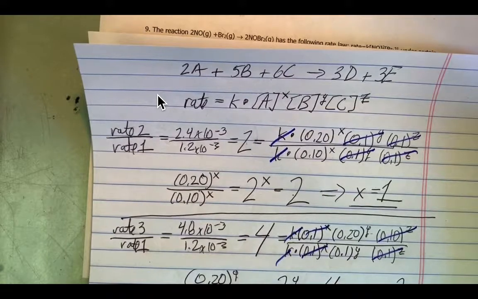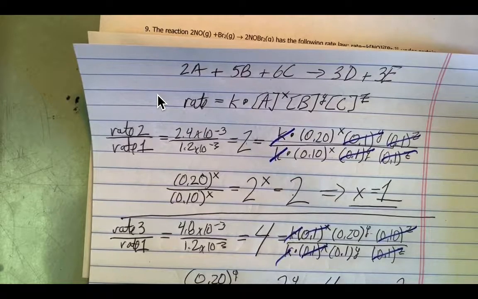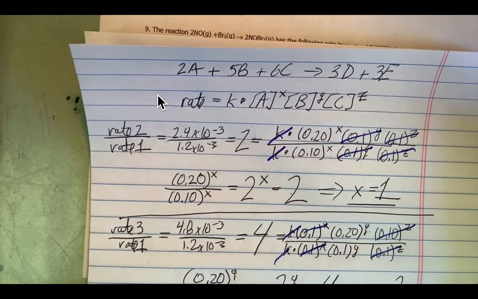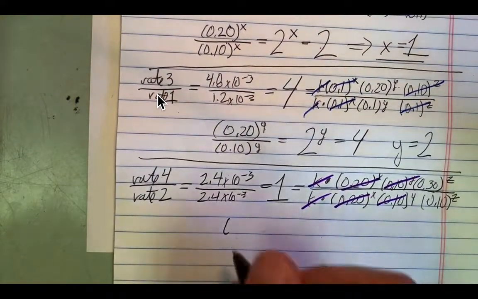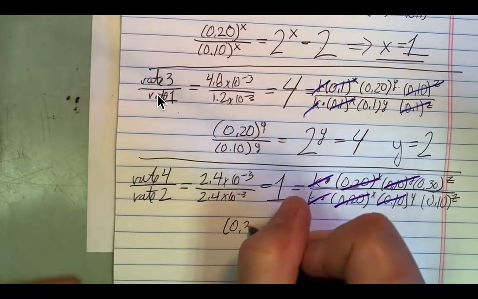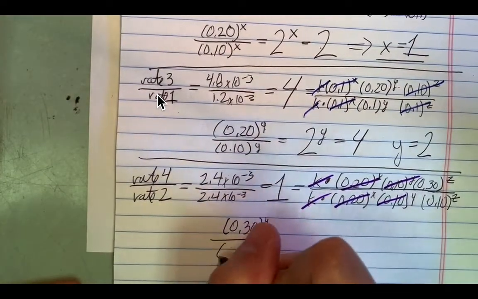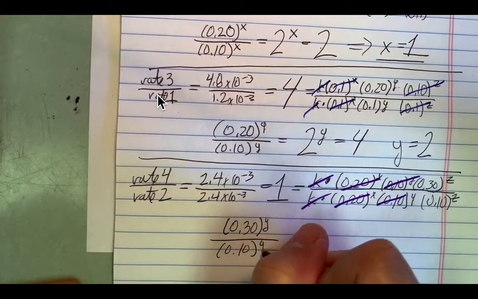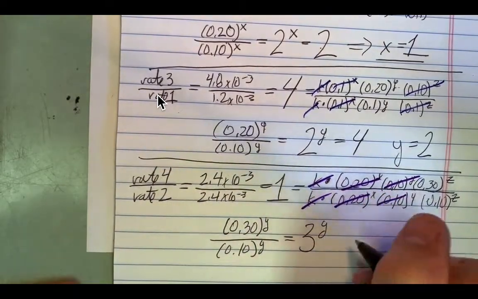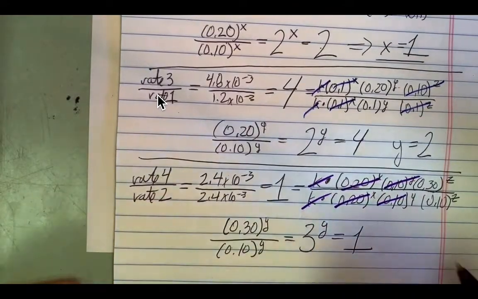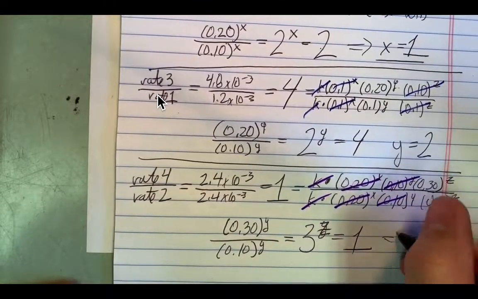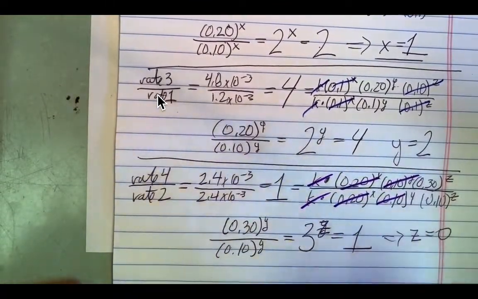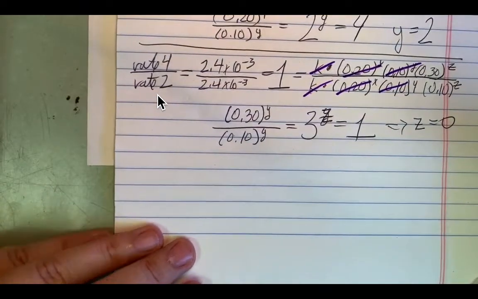So we're going to get this nice cancellation again. These terms fall out, the k's fall out, the Y's fall out, and so we're left with 0.30 to the Z over 0.10 to the Z, that's 3 to the Z equals 1. Okay, and that's only true, what am I talking about? Z, that's only true when Z is equal to 0. All right, we're almost done.